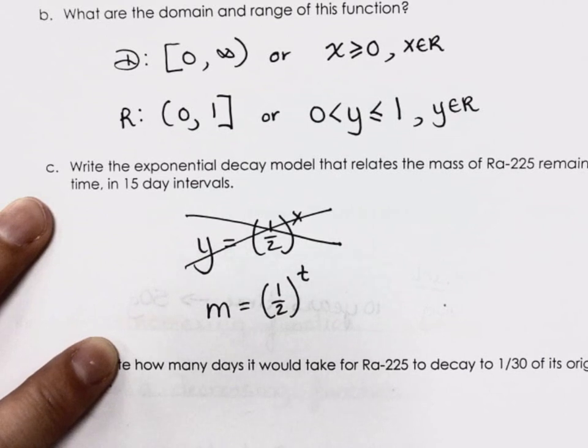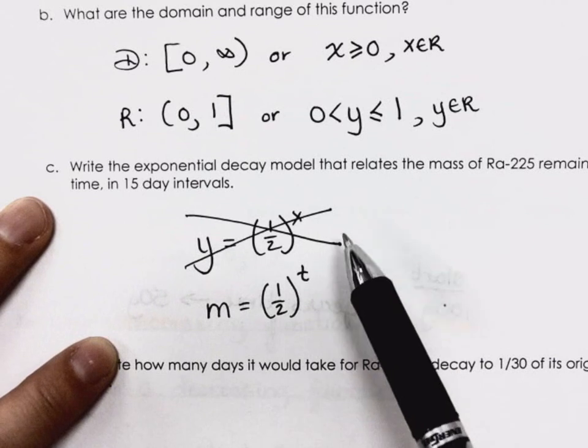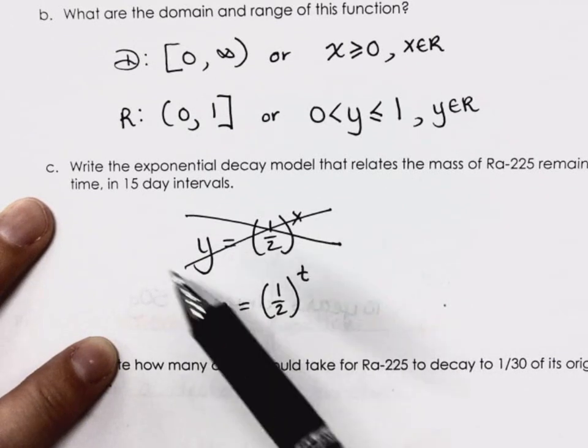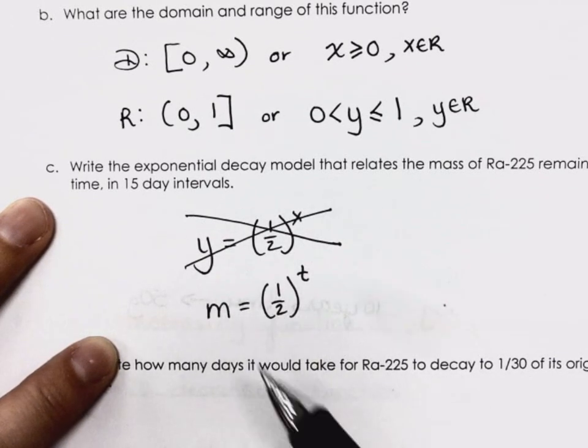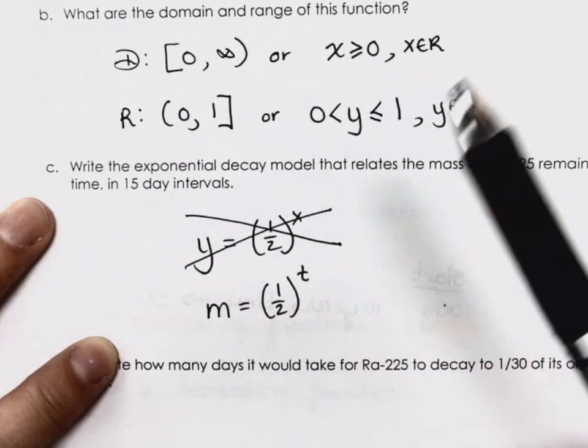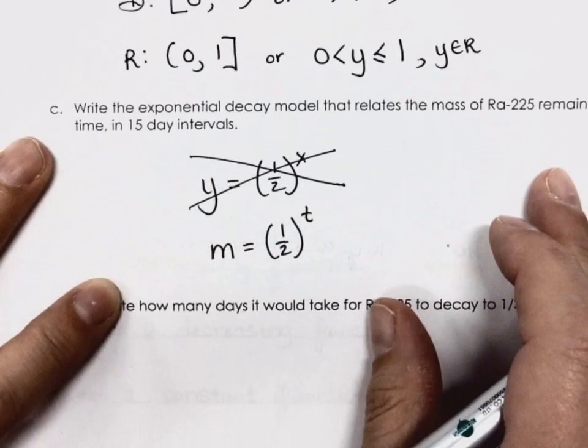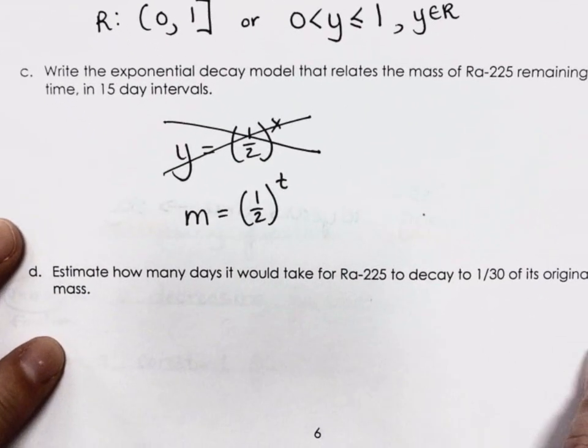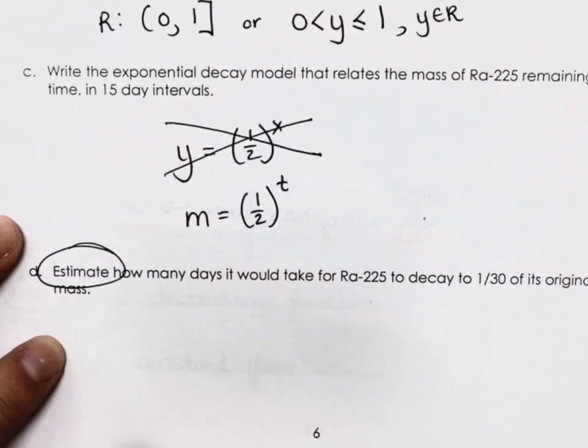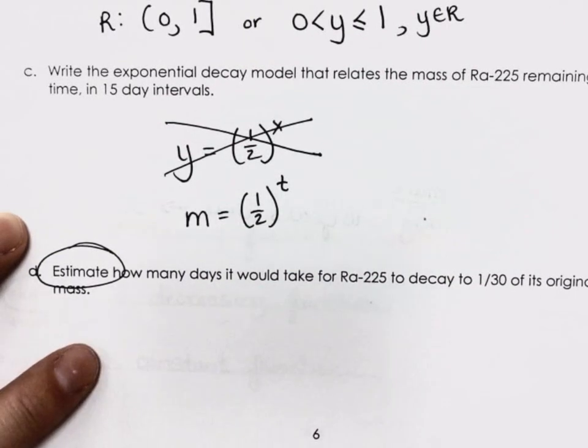All right, here we go. We got this. So yeah, my equation is correct, but I've introduced variables that are not in the equation or in the question. So I have to get rid of that and put in the right stuff. Estimate. You're going to be doing that a lot in chapter 7, and then we're going to throw that right out the window. Estimate how many days it would take for radium to decay to 1/30 of its original mass.